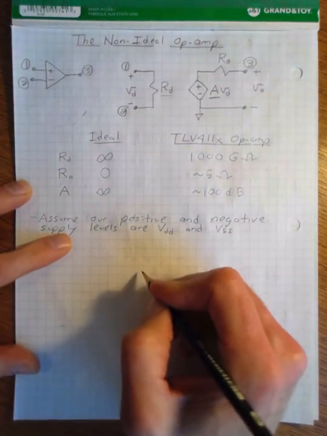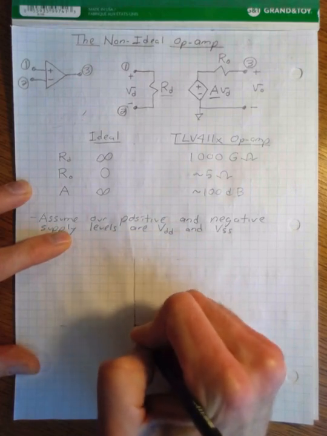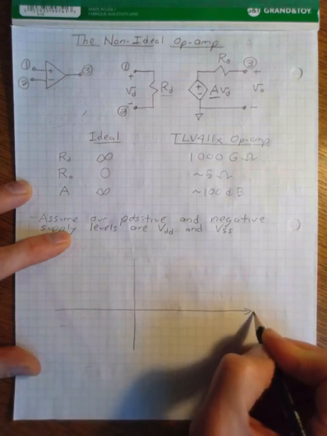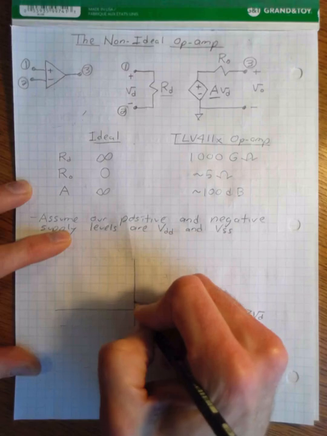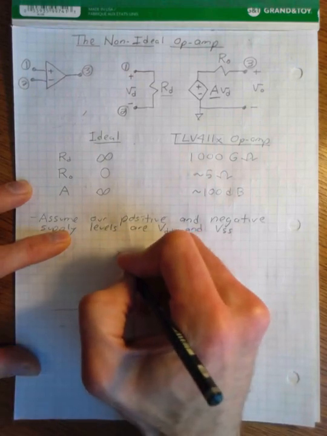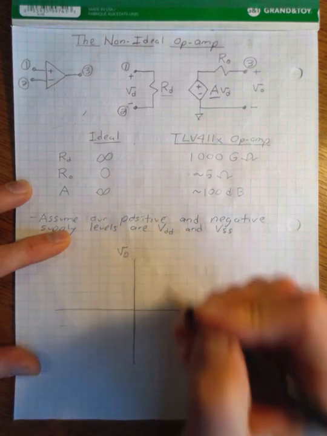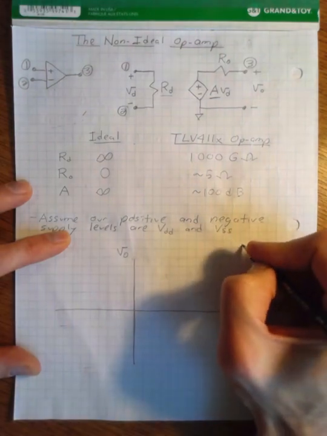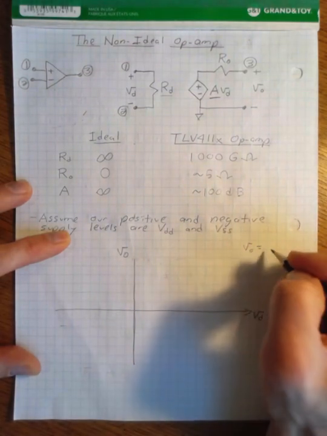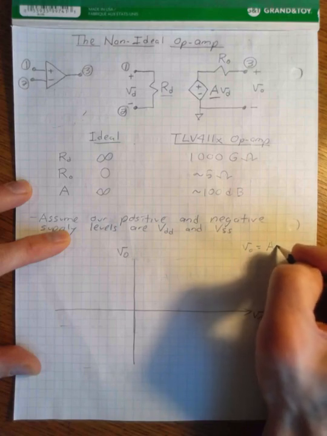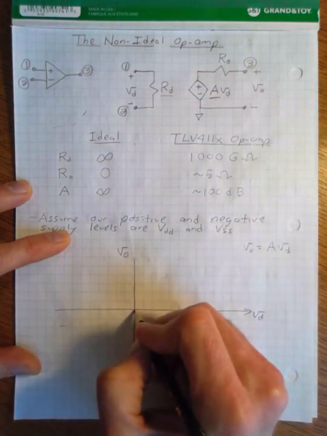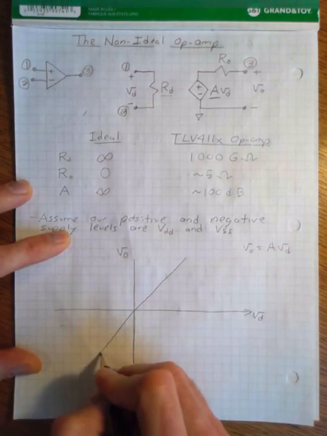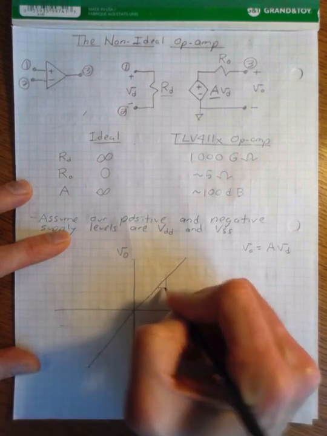So if I was to create a graph or a plot where the x-axis was that differential voltage and the y-axis was our output voltage, ideally we would expect this to be a straight line because we know that our output voltage, VO, is equal to some constant times VD, and that's the equation for a straight line, right? So our output voltage would look like that. And the slope of our line would be equal to A.